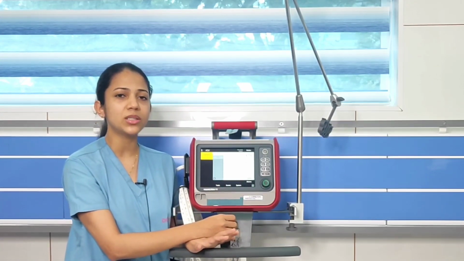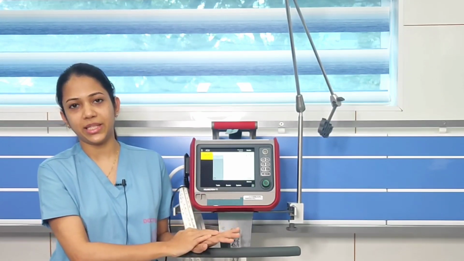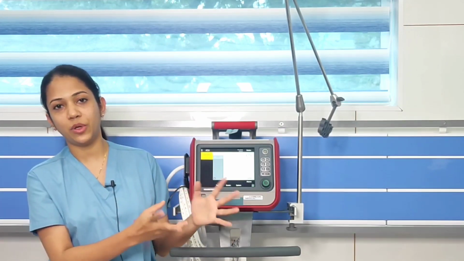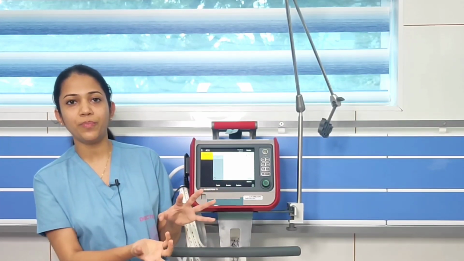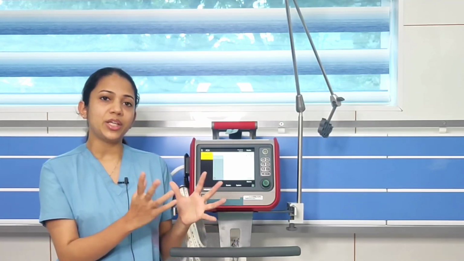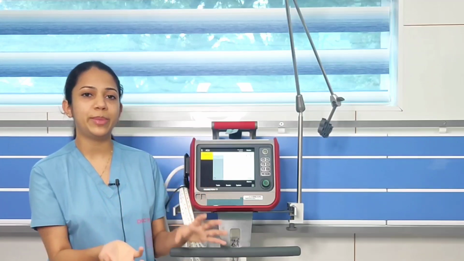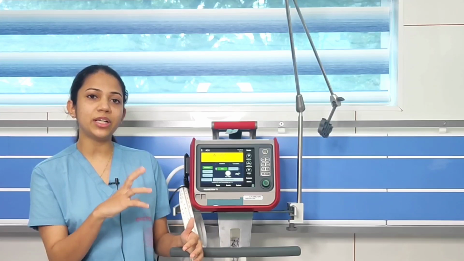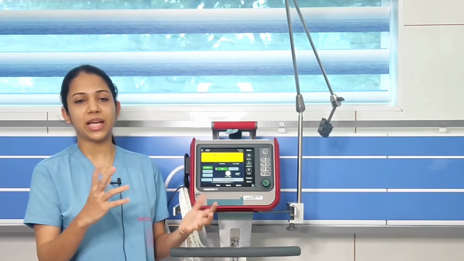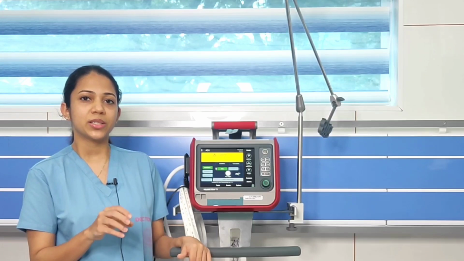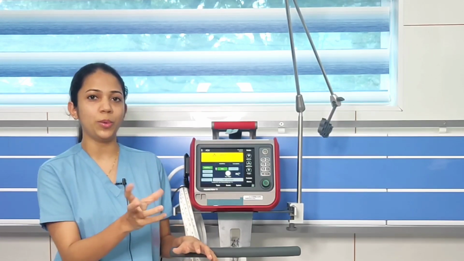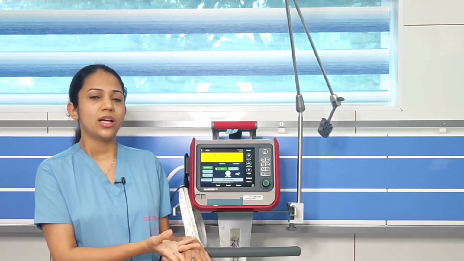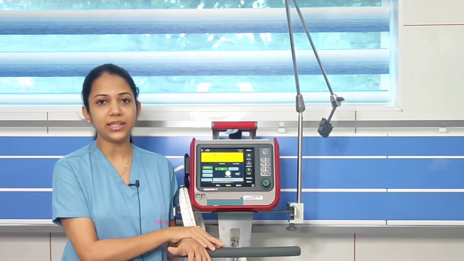So how does the ventilator sense that? Usually there is a continuous flow in the ventilator. There is a delivered flow and a return flow, and usually the return flow and delivered flow are equal. But if the patient is triggering for a breath, the delivered flow will be more than the return flow. That means the return flow will be reduced. That change in flow is sensed by the ventilator, and the ventilator will trigger the breath. So that is how we set the trigger.